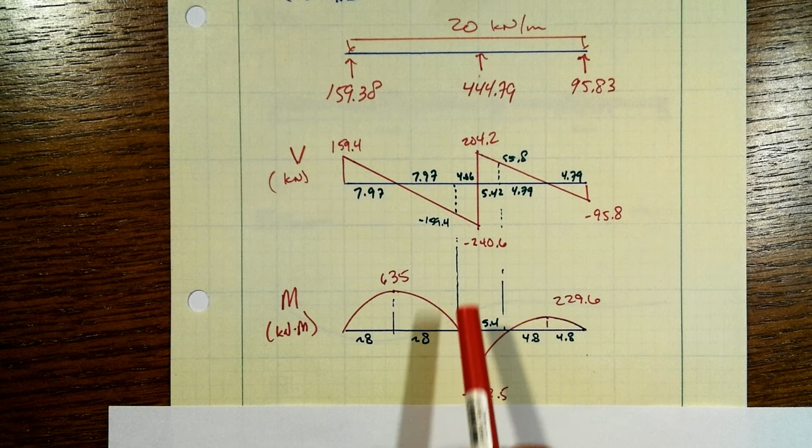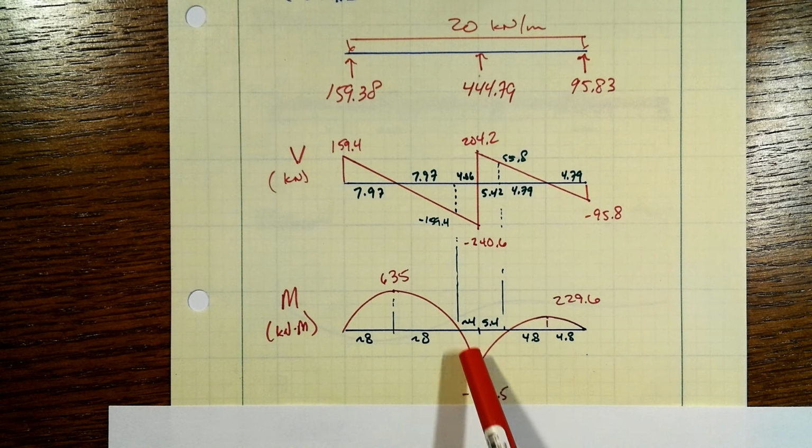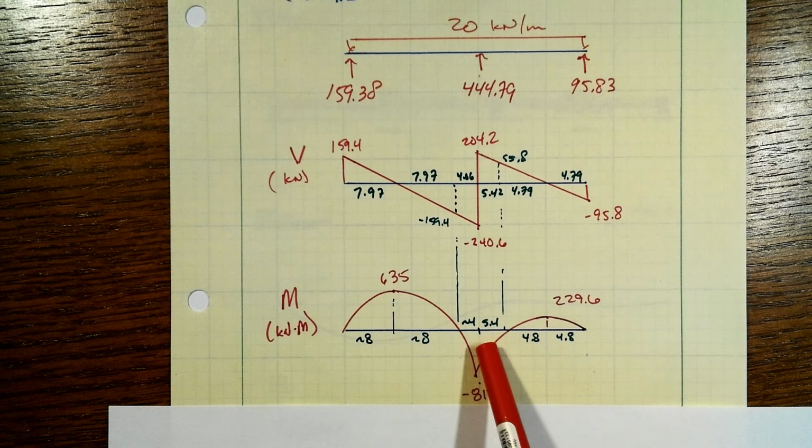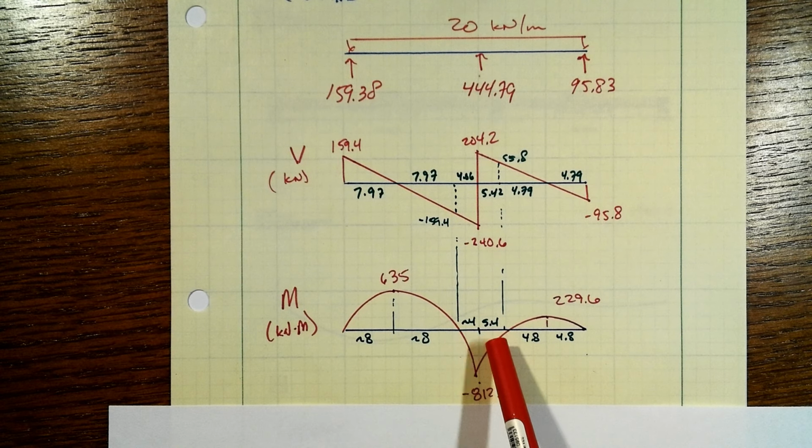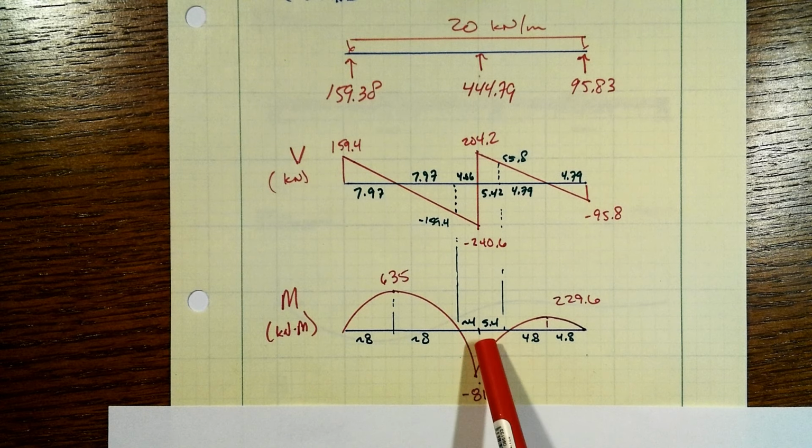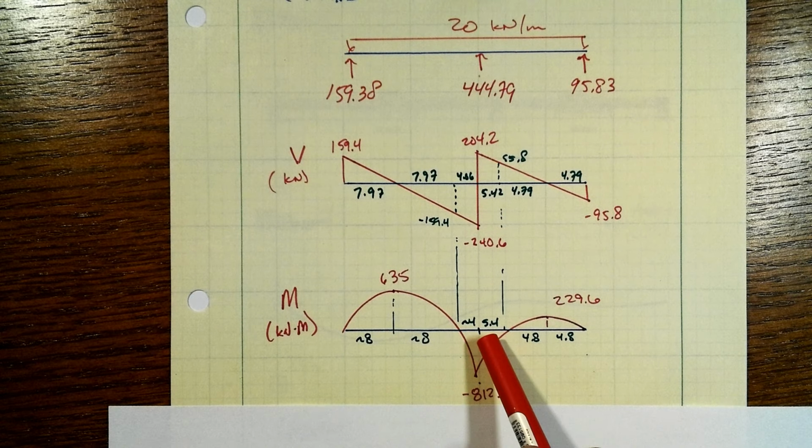Well, it was almost exactly 4, so that was pretty good. Now on the right side, though, we said 20%, that would have been 3 meters, but we didn't end up there. We ended up at 5.4 meters, so that's 0.36 of L on this right side for the location of the zero moment, or the inflection point in the deflected shape.